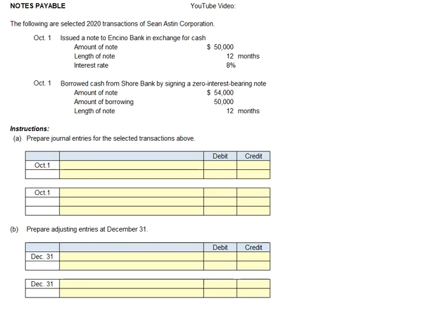On October 1st, we also borrowed money from Shore Bank by signing a zero interest-bearing note with a face amount of $54,000 and received $50,000 today. It also has a 12-month term. Let's go ahead and record the journal entries for the issuing or signing of these notes.